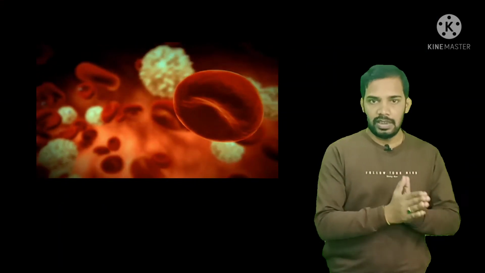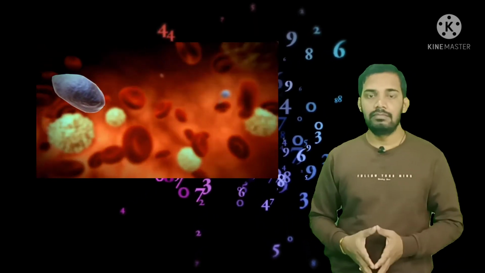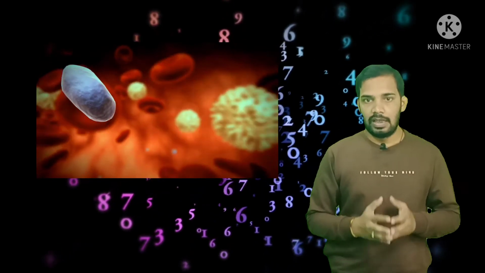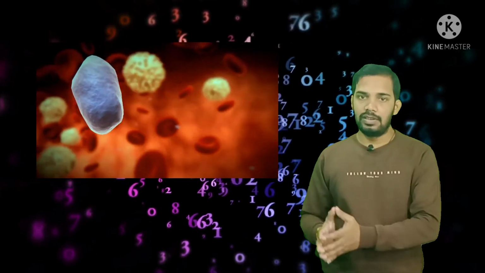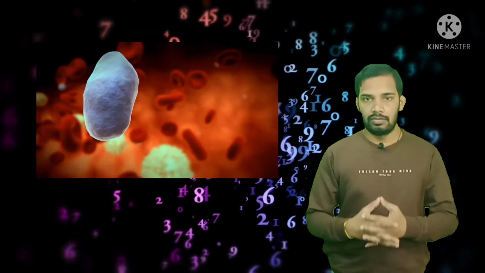So oxygen and carbon dioxide bind with hemoglobin and they flow inside the plasma along with hemoglobin. Okay, and this hemoglobin takes the oxygen to different cells in our body. So this is red blood cells.